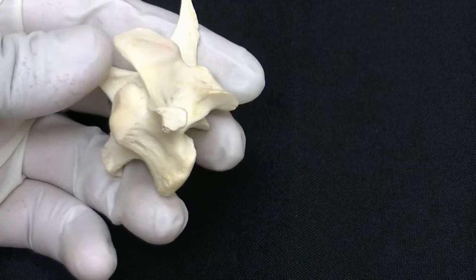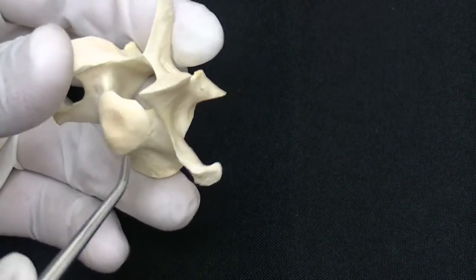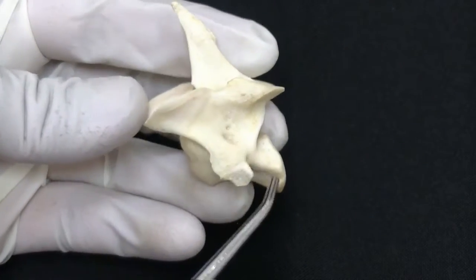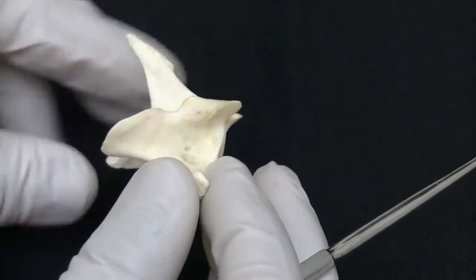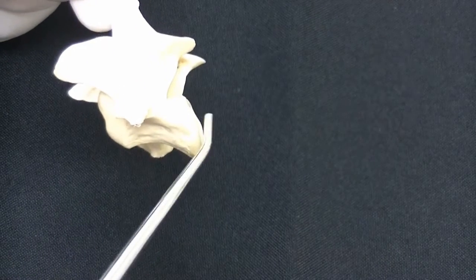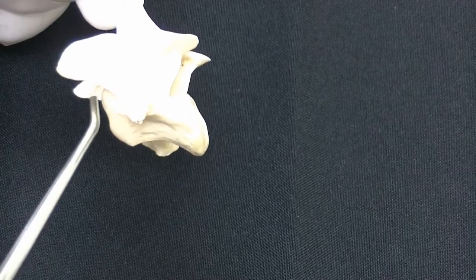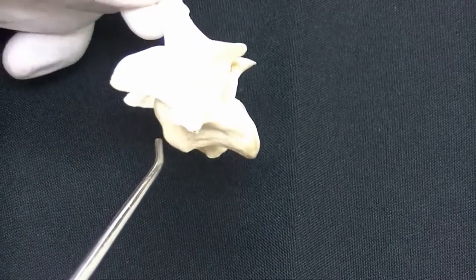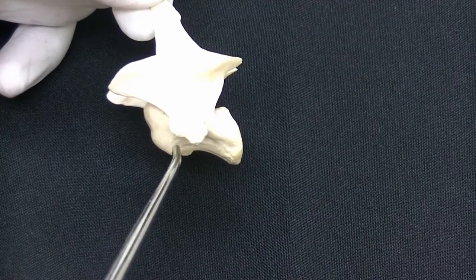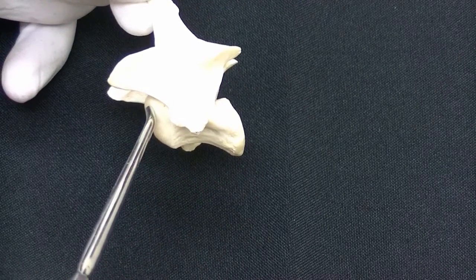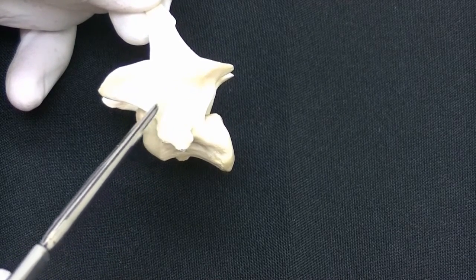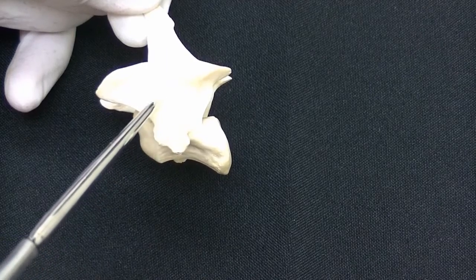A general structure present in the vertebra is the body of the vertebra, which is seen on the ventral aspect. As we see it from the lateral side, we can orient ourselves. I am holding the spinous process of the vertebra, that is the caudal end, and that is the cranial end. The part seen on the lower side is the body of the vertebra. Then the middle part of the vertebra is the vertebral arch or vertebral arc.